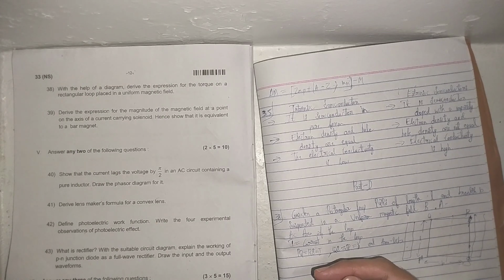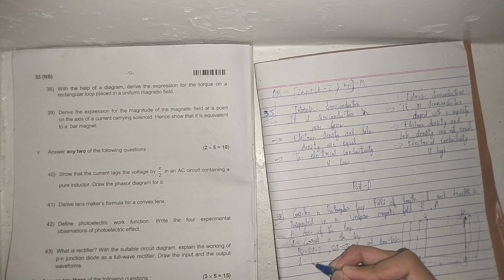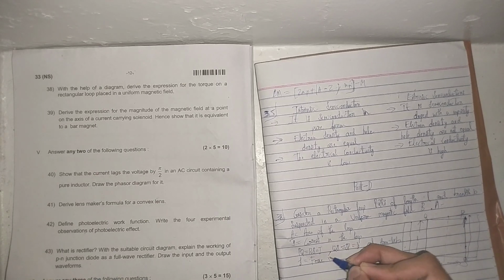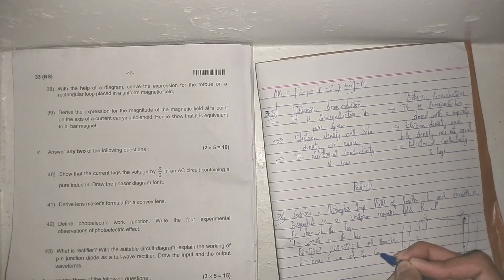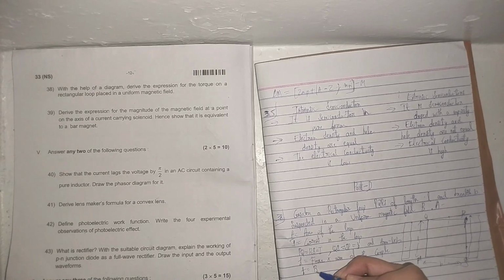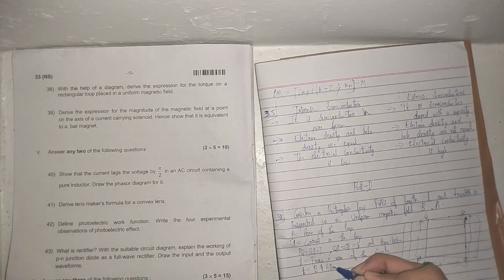These two forces form a couple, so torque is force into arm of the couple, that is T is equal to BIA sin theta.